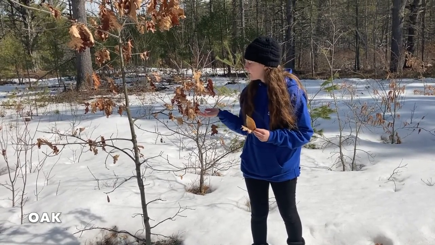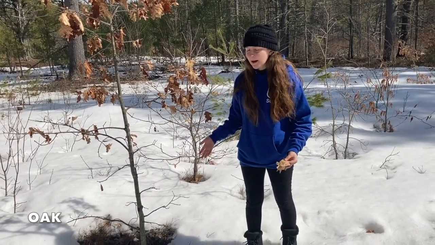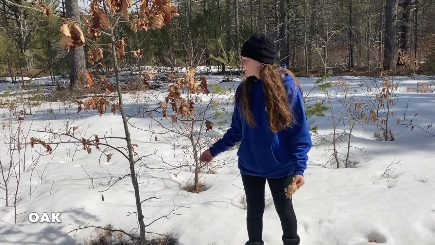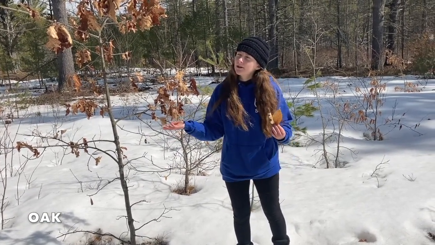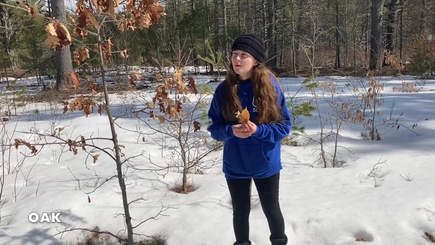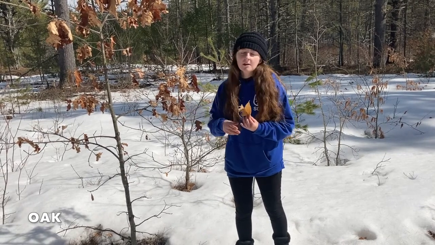But another cool identifier for oak trees is that if you look at your feet, you might see acorns. Oak trees produce acorns, which are very similar to a conifer's pine cones, and they provide the seeds to grow more oaks. So this is just another of the common deciduous trees you can find in New Hampshire.